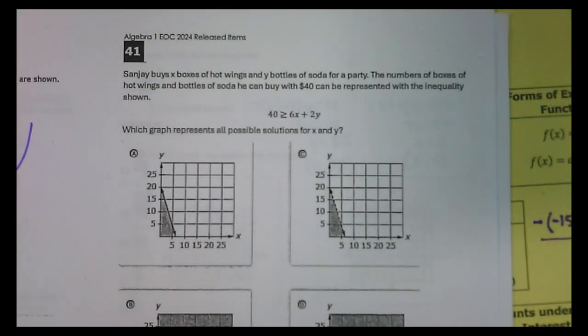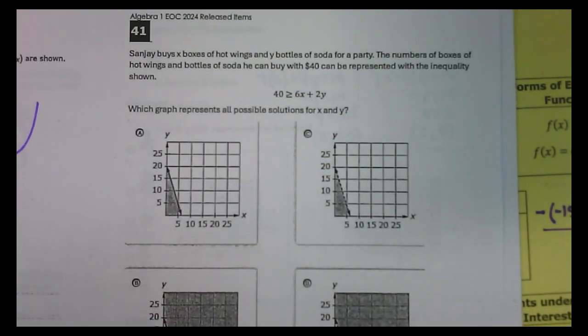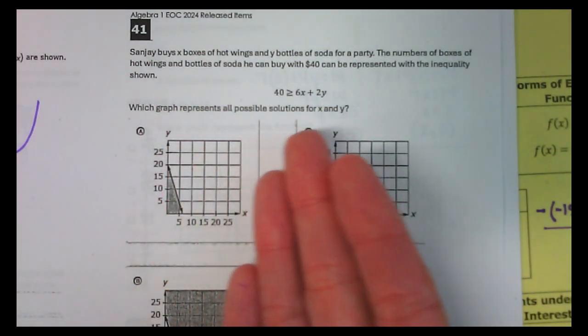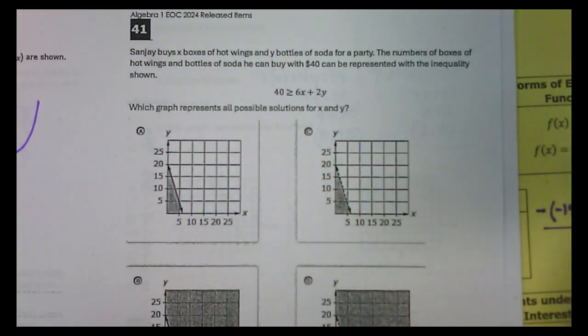Okay. Number 41. Sanjay buys x boxes of hot wings and y bottles of soda for a party. The numbers of boxes of hot wings and bottles of soda he can buy with $40 can be represented with the inequality shown. And we have an inequality here. Which graph represents all possible solutions for x and y?